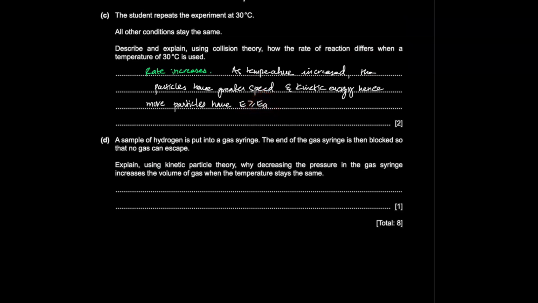Now, if you increase the temperature, before only a few particles had enough energy to react, right? But now because you've increased the temperature, more particles have high energy. That means you have more particles that have enough energy to react, which means that the rate of reaction increases.